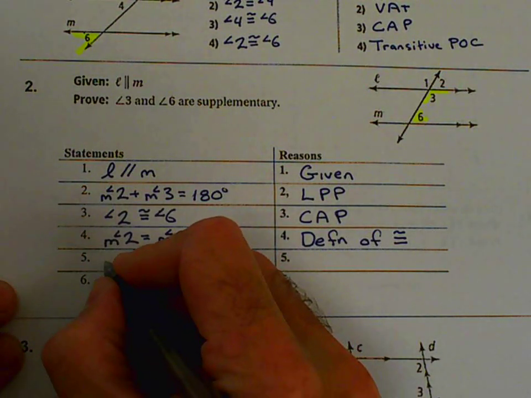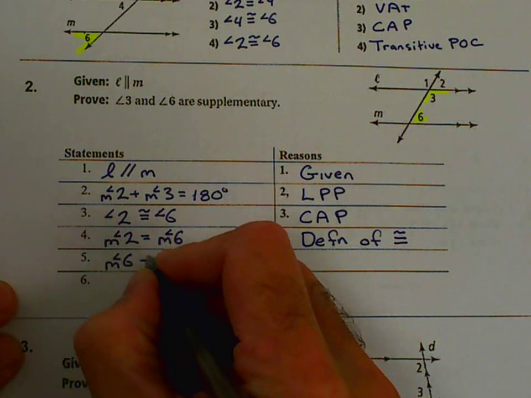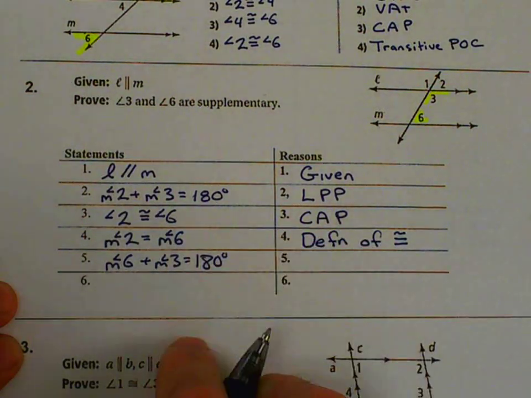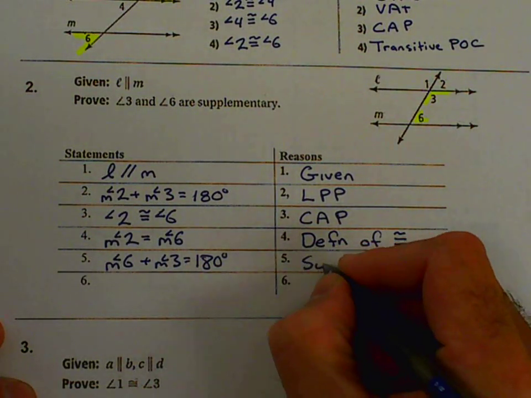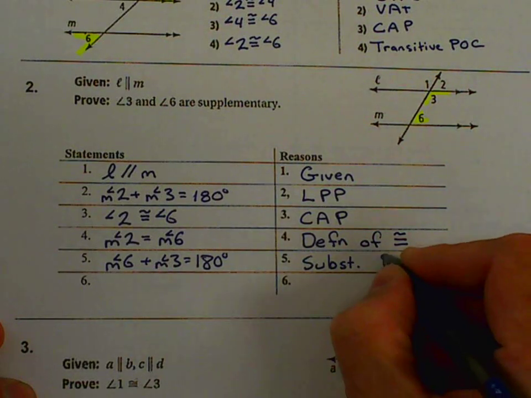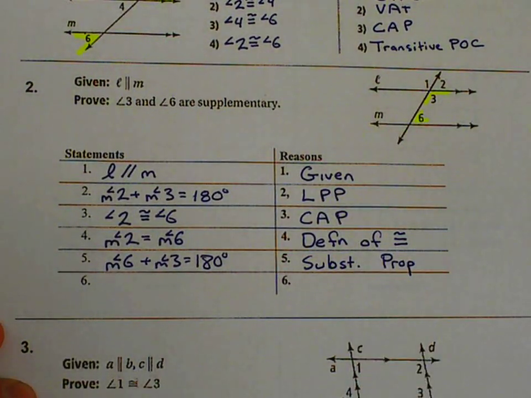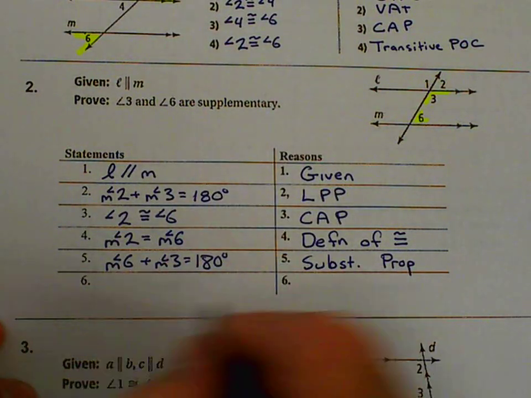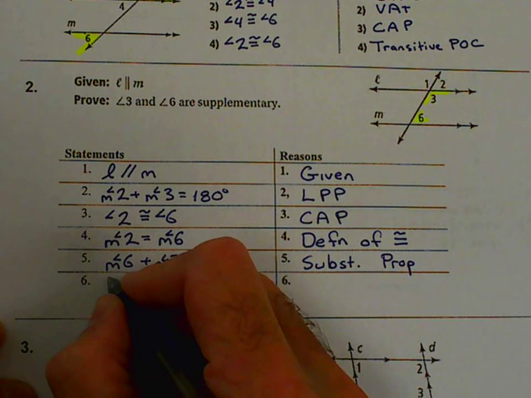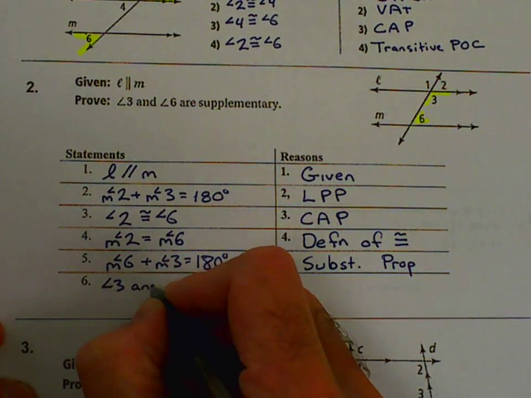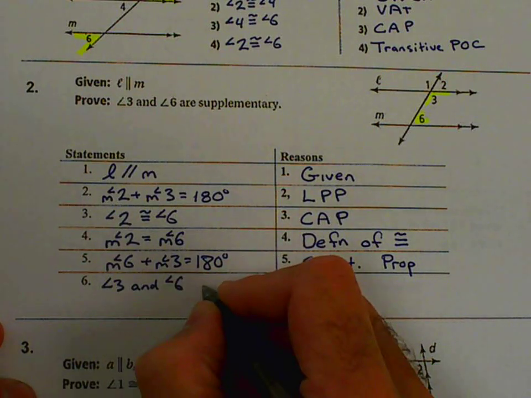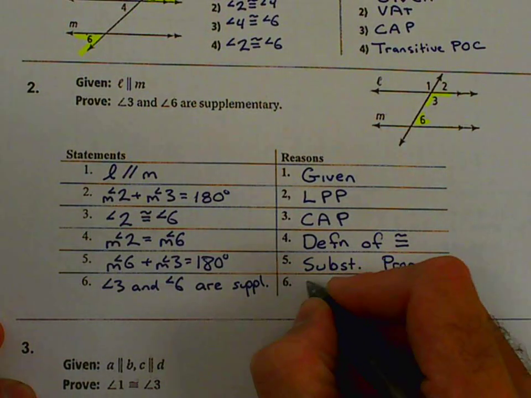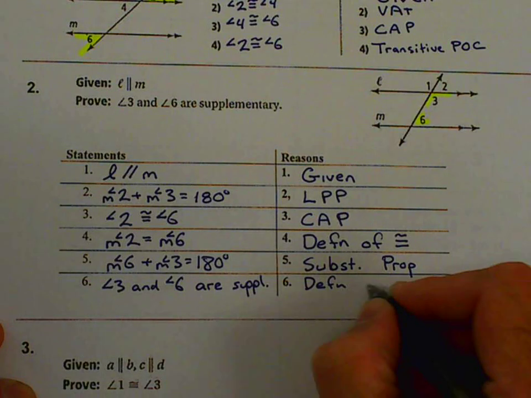And once we have that, now we can substitute this into here, and we get our measure of angle 6 plus our measure of angle 3 to equal 180. And that's through the substitution property. And now that we know the sum of these two angles add up to 180, that's simply the definition of supplementary. We know that angle 3 and angle 6 are supplementary. And that was by definition of supplementary.